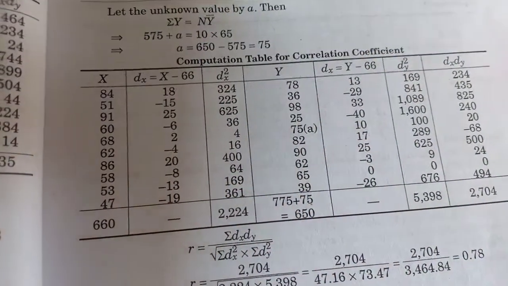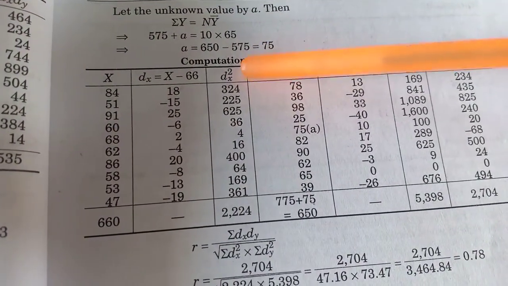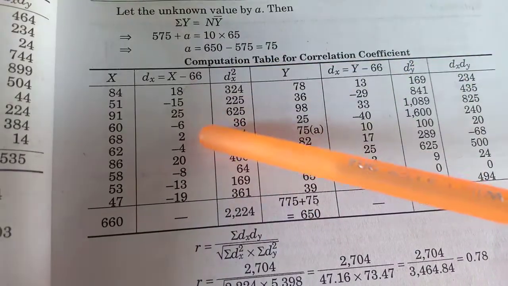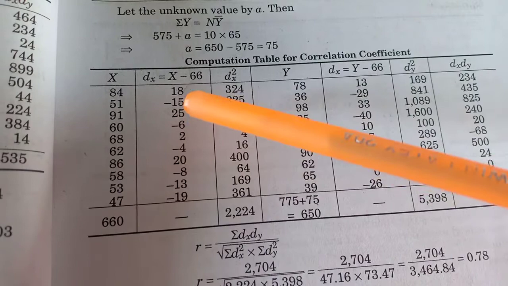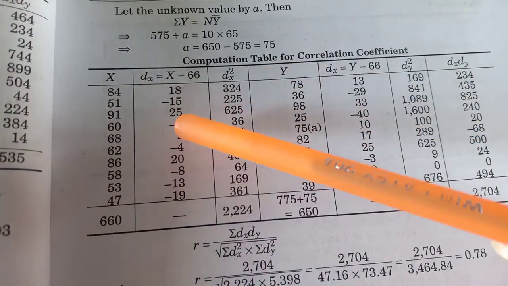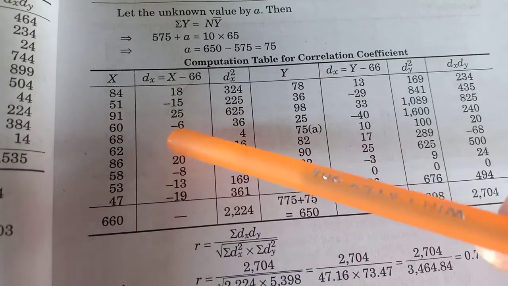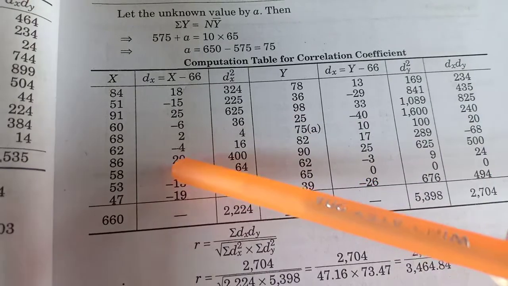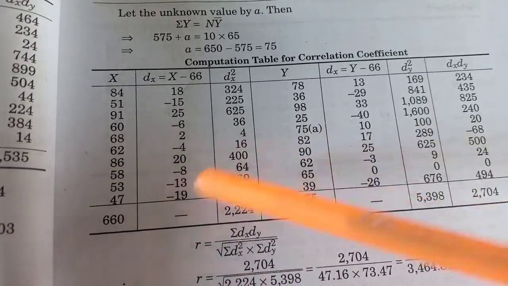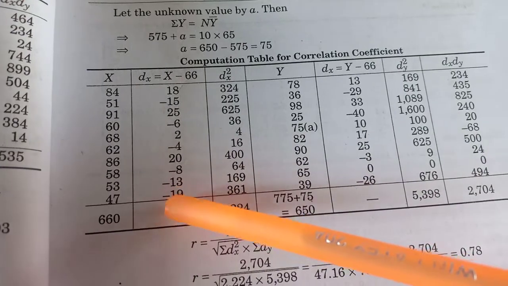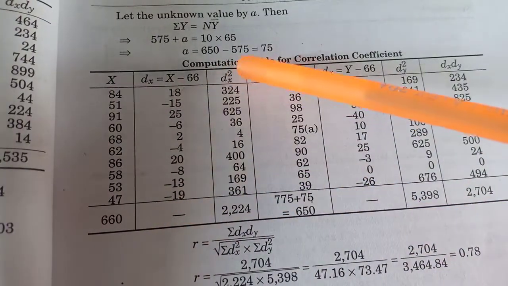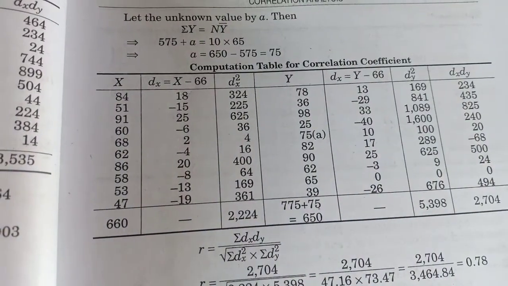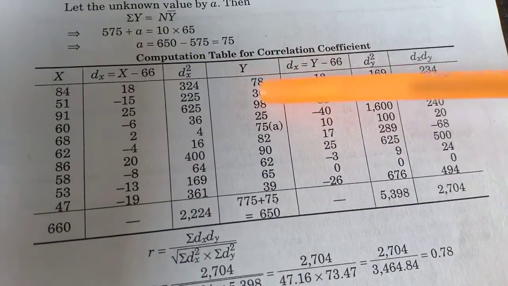We have huge values here. So the next column is dx square, where we are squaring each of these values. 18 square 324, minus 15 square 225, 25 square 625, minus 6 square 36, 2 square 4, minus 4 square 16, 20 square 400, minus 8 square 64, minus 13 square 169, and minus 19 square 361. Total them up, which is 2224. Similarly, we do it for the y series.